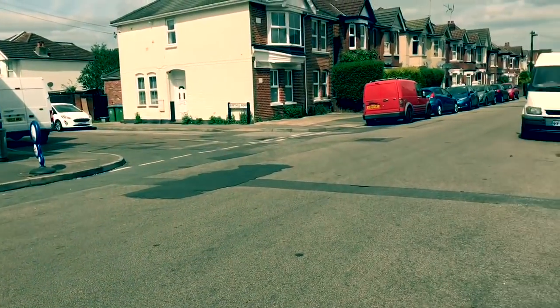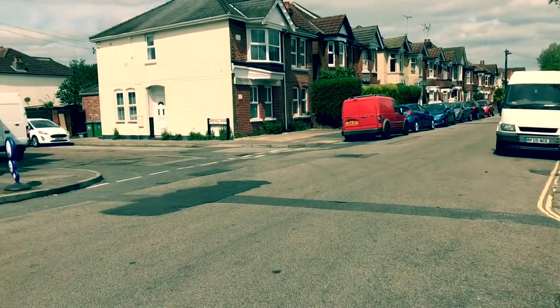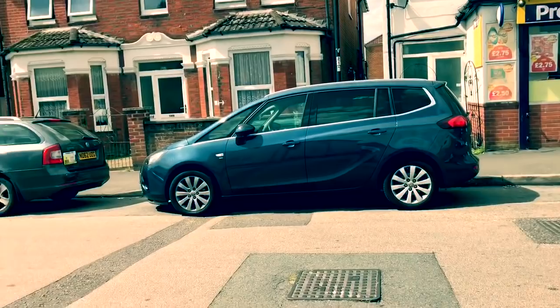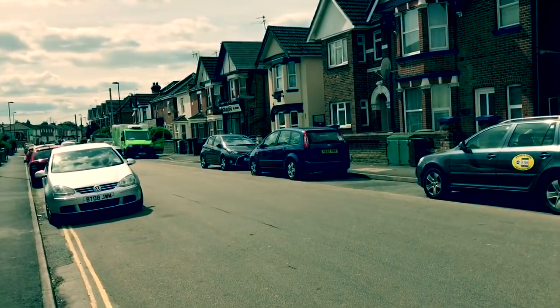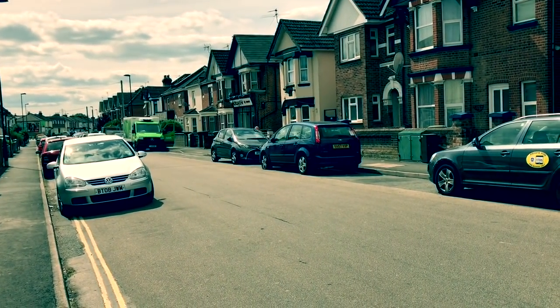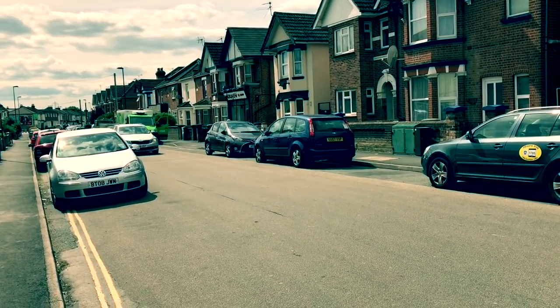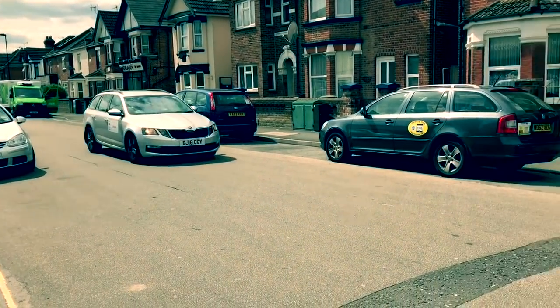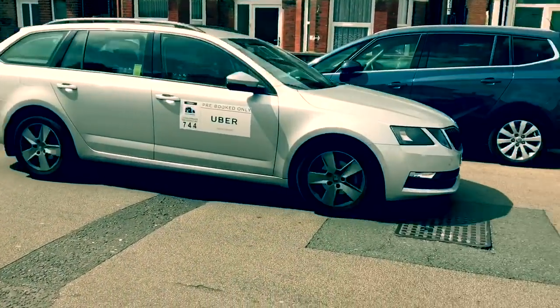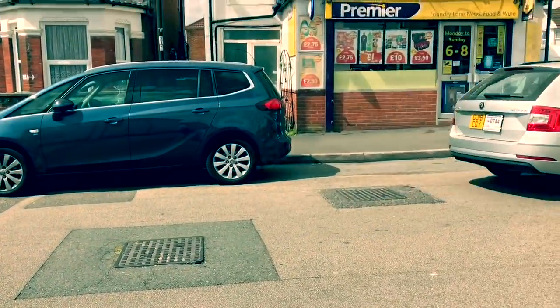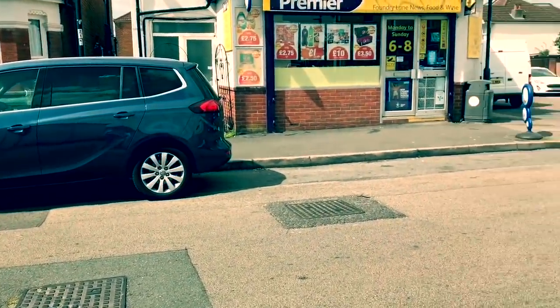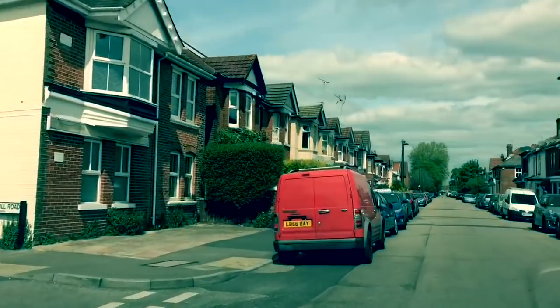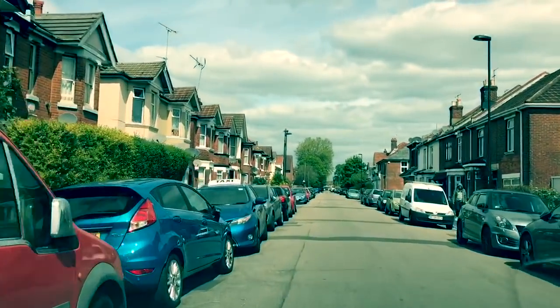Then we look on our right, and then we look on our left again. Now we see there is a car coming, so we will wait for that car to go. Then we will still peep and creep, keep going forward to see if it's safe. Now it is, and we'll carry on.